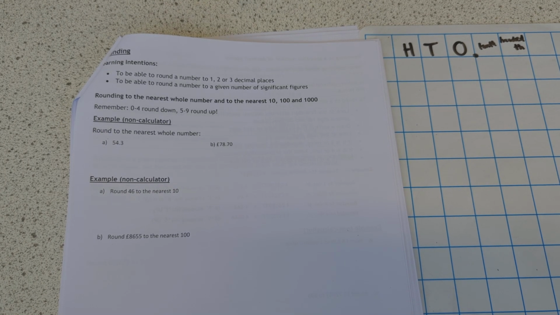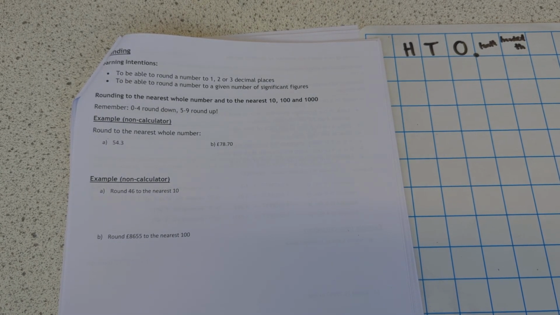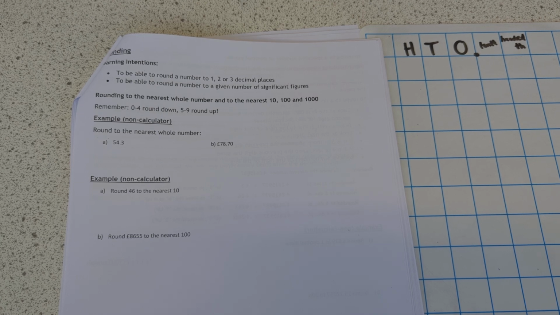Hello, so we're going to be having a look at rounding today. Now we did do a little bit of rounding when we were doing dividing, but we're just going to be having a little look in more detail about it just now. We're going to be focusing on a little bit of revision in this video, so looking at rounding to the nearest whole number, rounding to the nearest 10, 100 and 1,000.